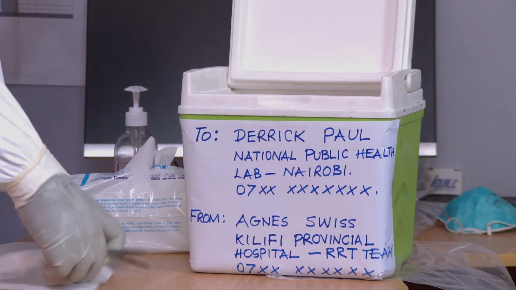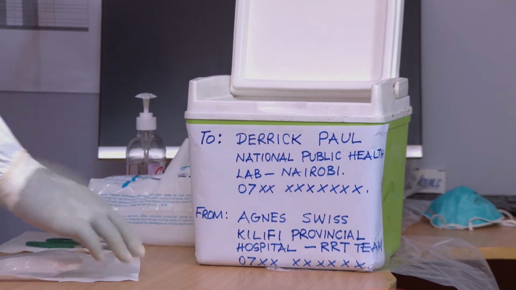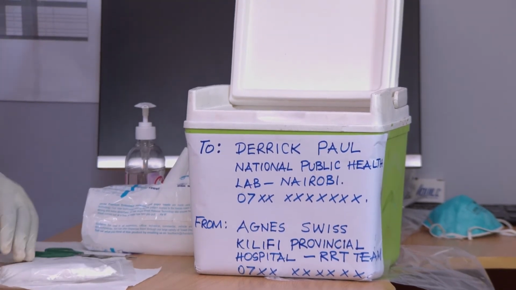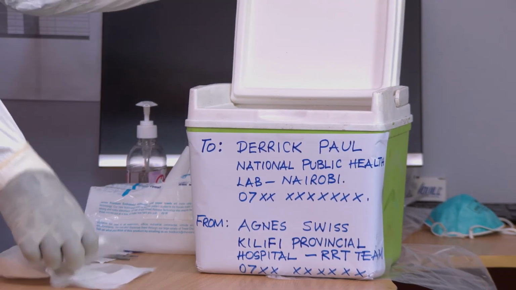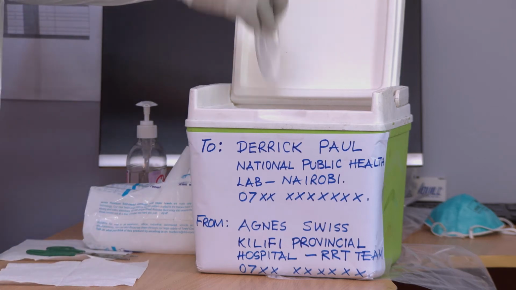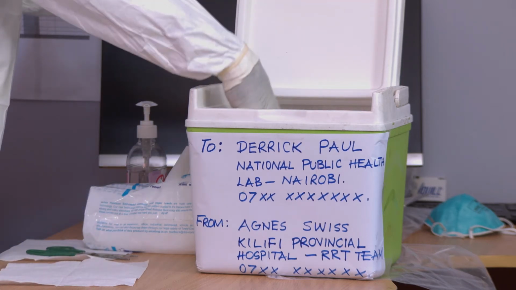Put the collected samples, the NP and OP swabs, inside the cool box. Label the cryovial with the name of the health facility, the patient's ID, and date collected.